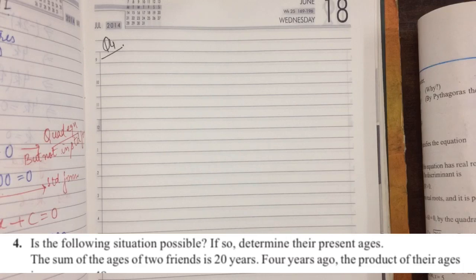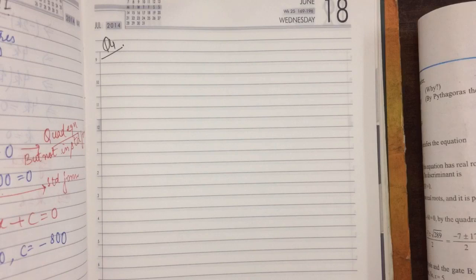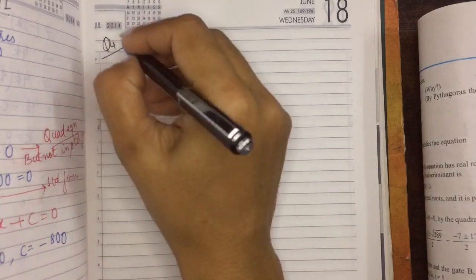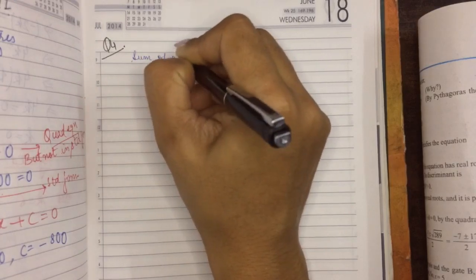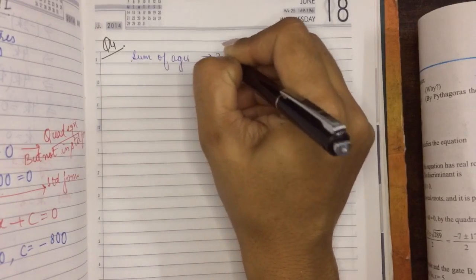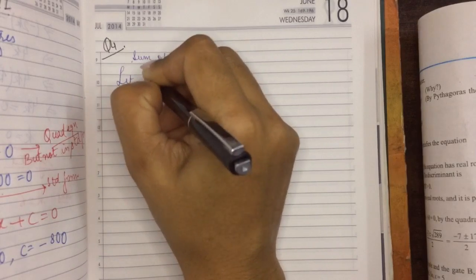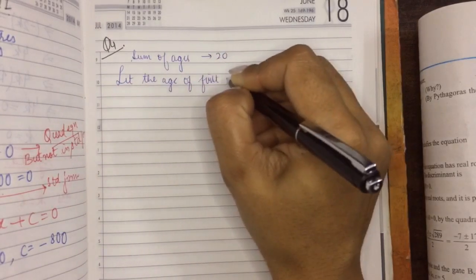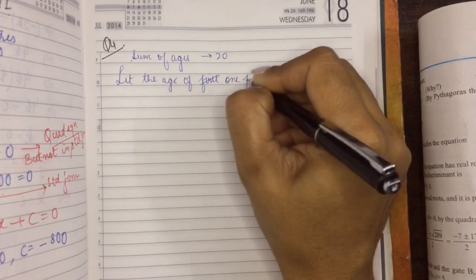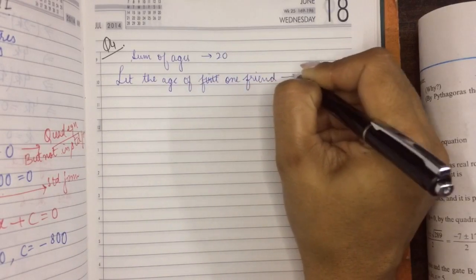Let's start writing down. Again, there are two things given. Use one to assume your values and use the other to make an equation. To assume the values, I'm using the first statement. The sum of the ages is 20. So let the age of one friend be x years.